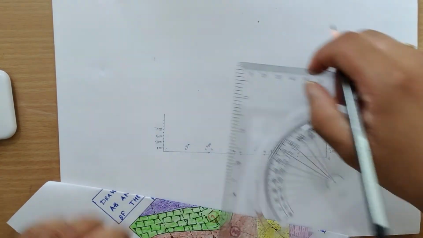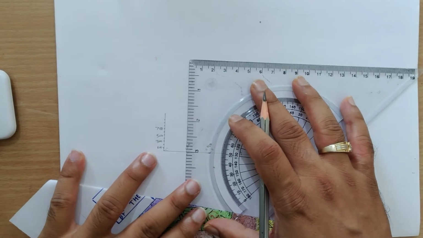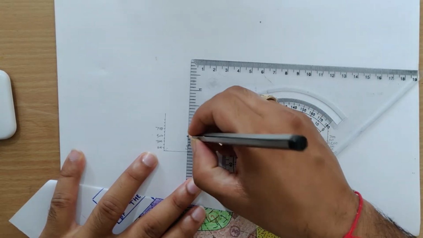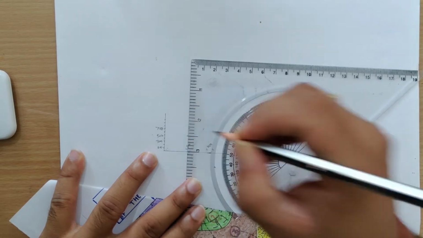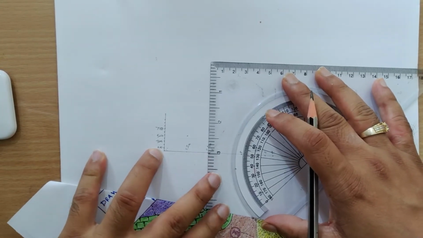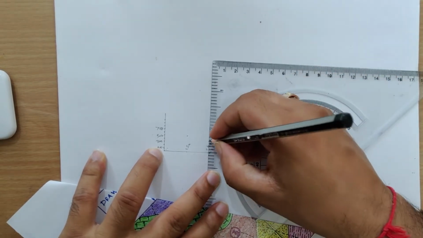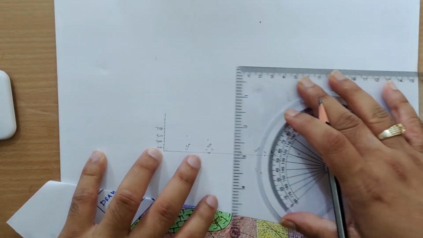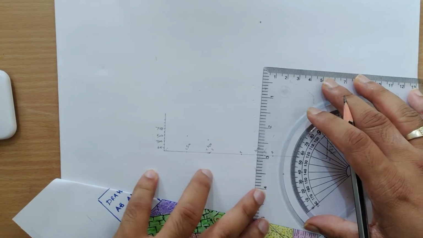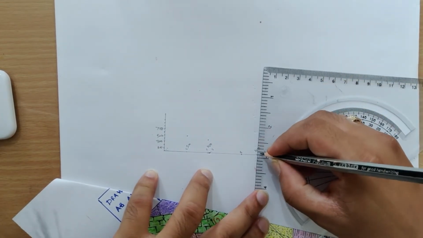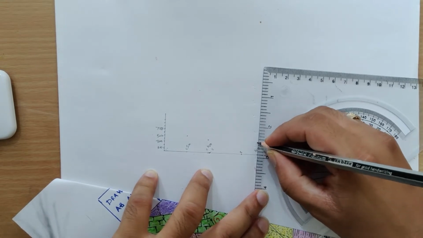So this is 500 contour value. First we are going to draw the contour value. So this one is 500, mark it. Then we have 400, 400 as well. Again we have 400 over here. 1, 2, 3 and 4.